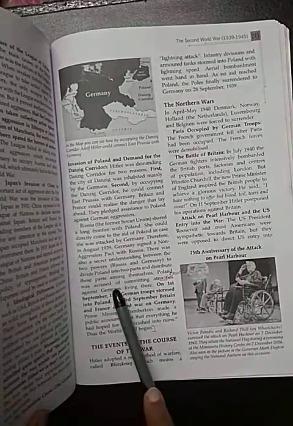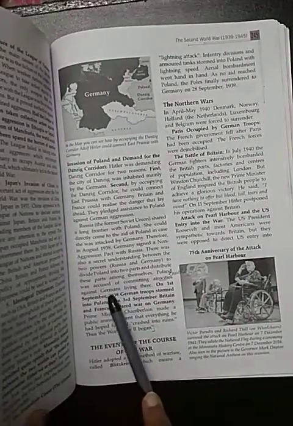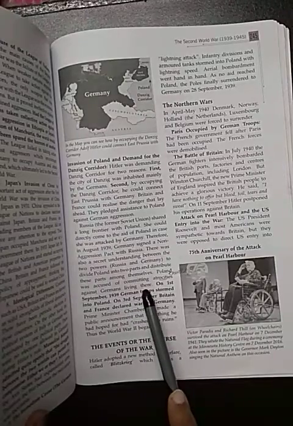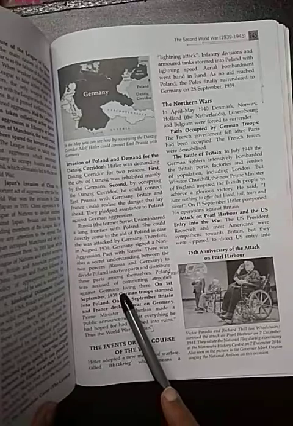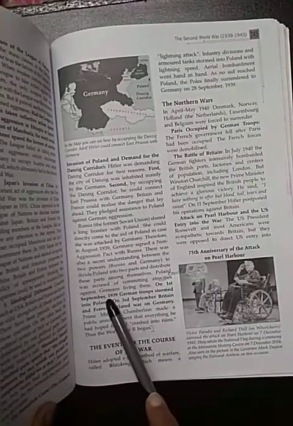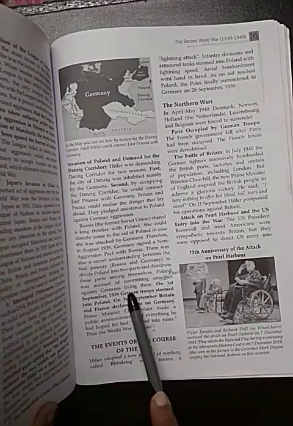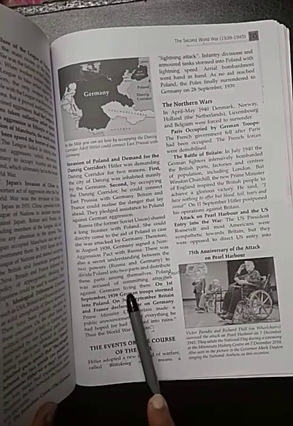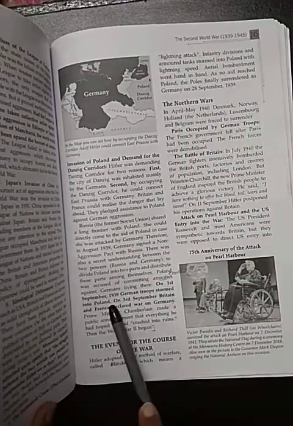And Poland was accused of committing atrocities against Germans living there, that cruel actions were taken against the Germans living in that land. And on 1st September 1939, German troops stormed into Poland.